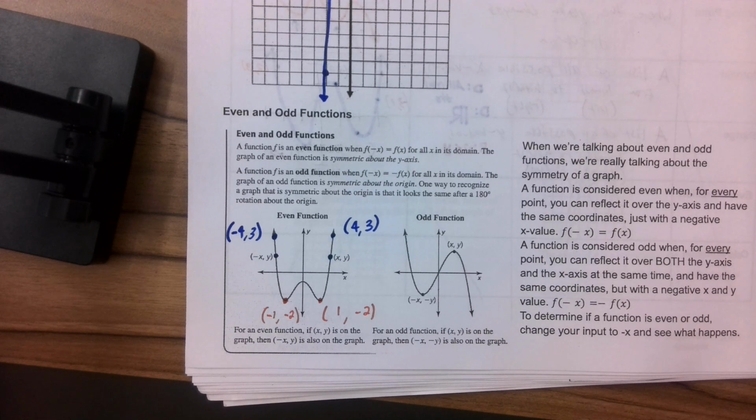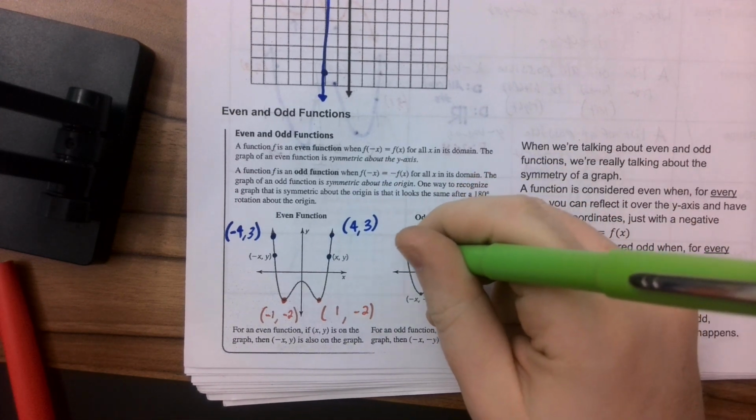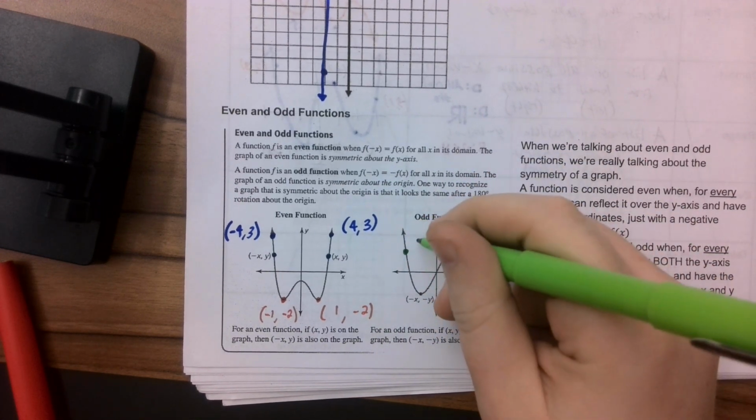Pretty simple so far. And then odd functions come in. Odd functions are super, super weird. For an odd function, all of your points should be reflected over both the x and y-axis at the same time. What on earth does that mean? Let me give you an example. Let's say I gave you the following point up here. Just a random spot.